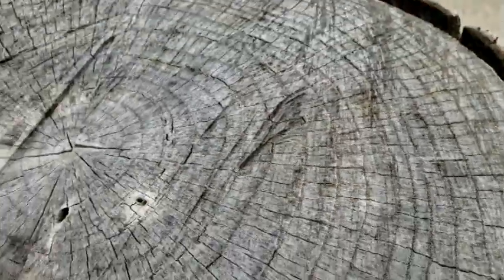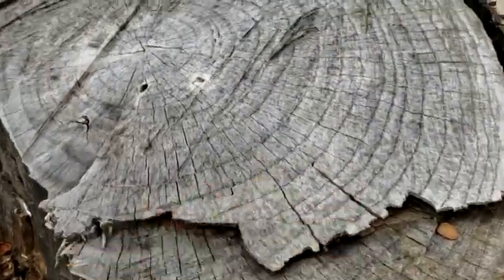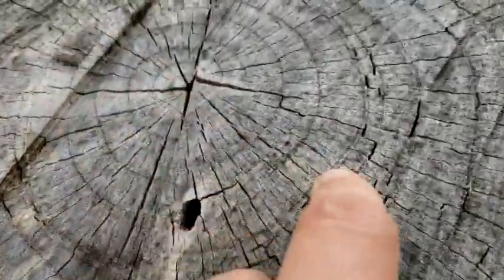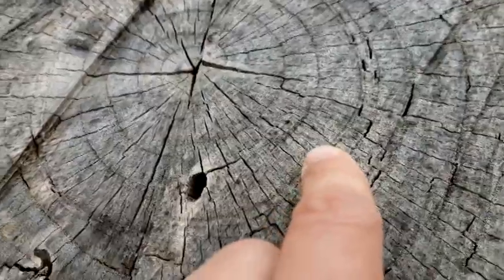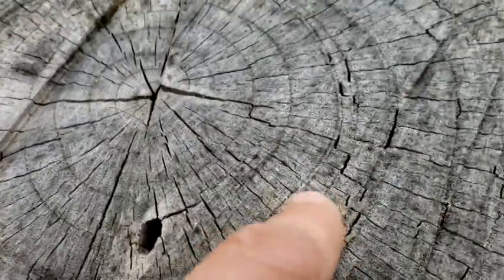So for a tree, this really wasn't especially old. And it's not super large. You can tell it was growing really, really fast when it was young, but it had this funny year in here. Maybe that was the year it was planted. Well, that'd be pretty large for a tree to be planted. Something happened to it here.